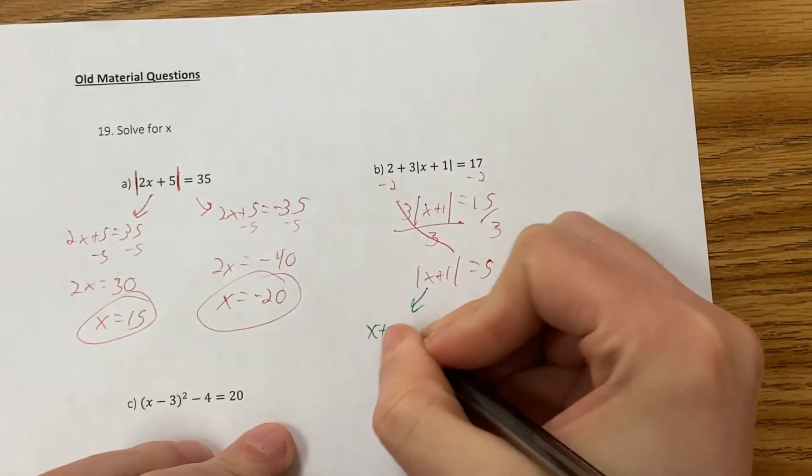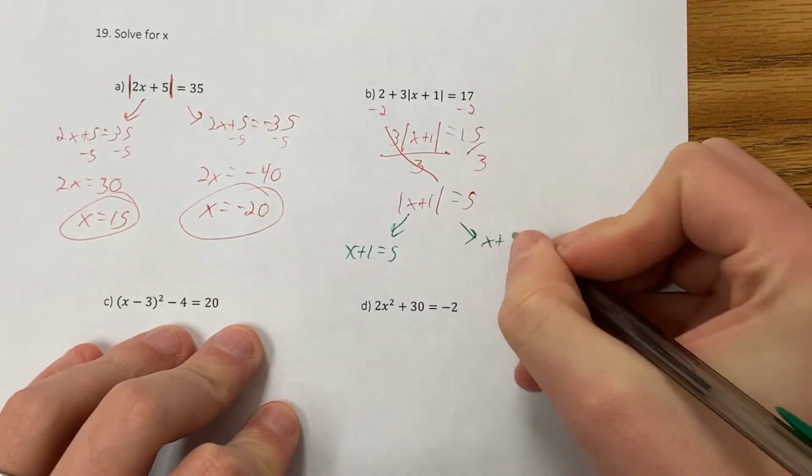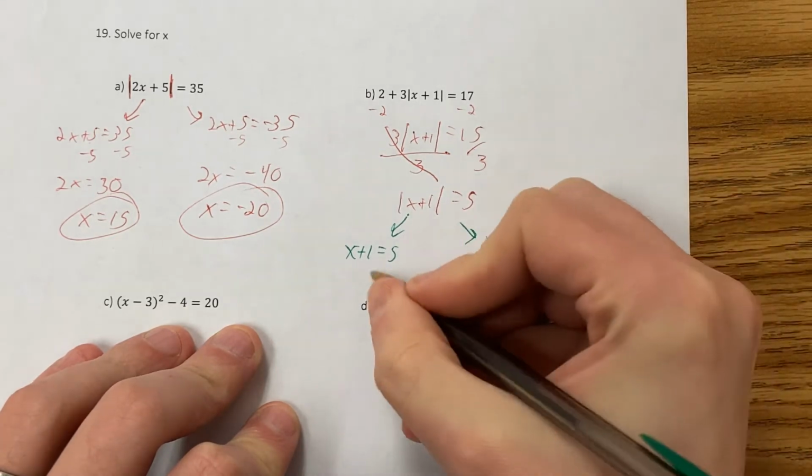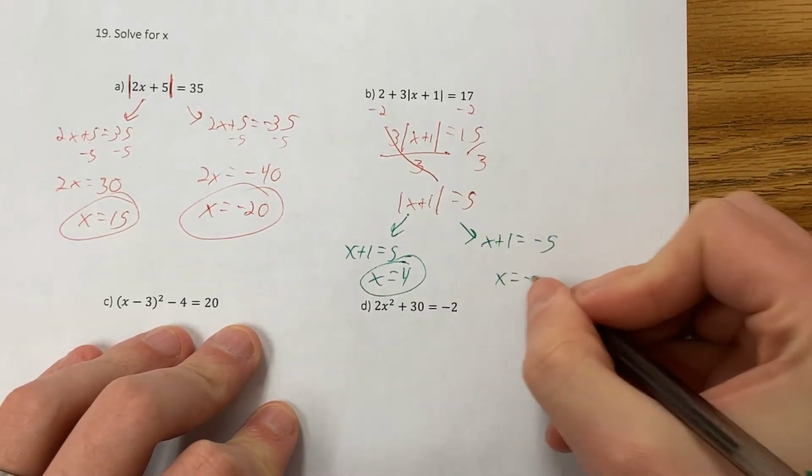You get x plus 1 equals 5. And x plus 1 equals negative 5. So x equals 4. X equals negative 6.